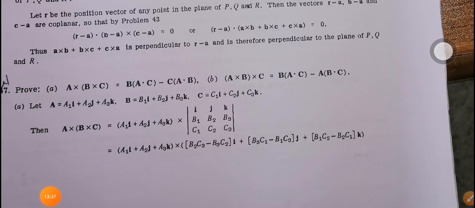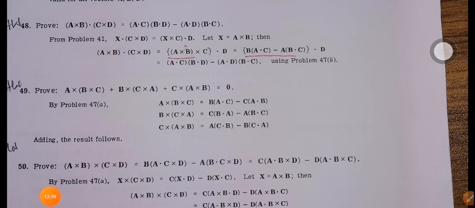Now you have to attempt questions 47, 48, 49 and 50.